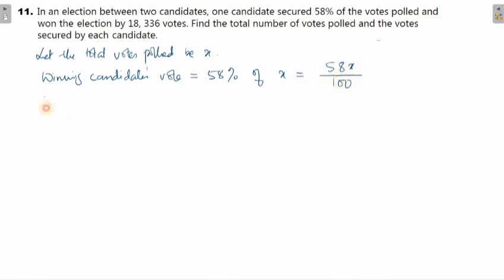Now, let's find the losing candidate's votes also. I told you the losing candidate gets 42%. So we have 42% of X, which can be written as 42x by 100.